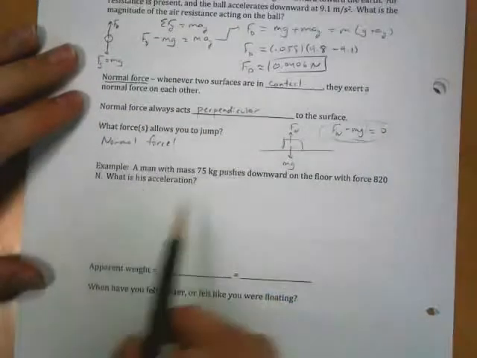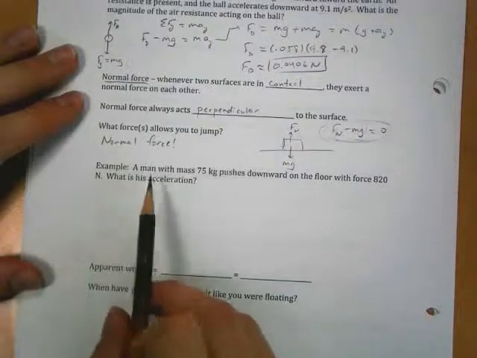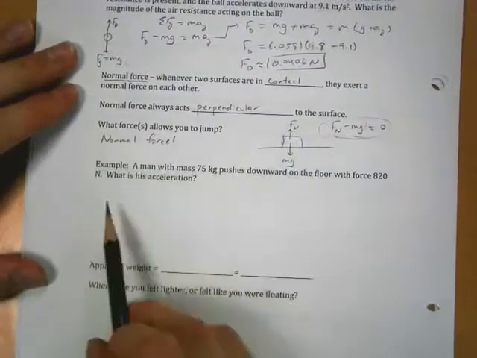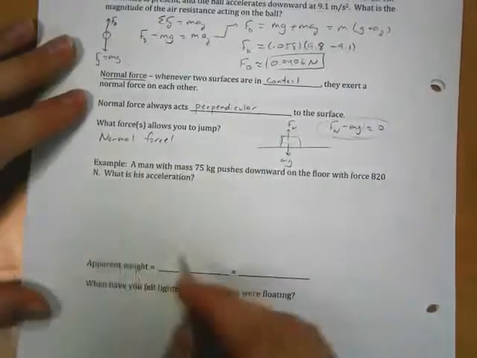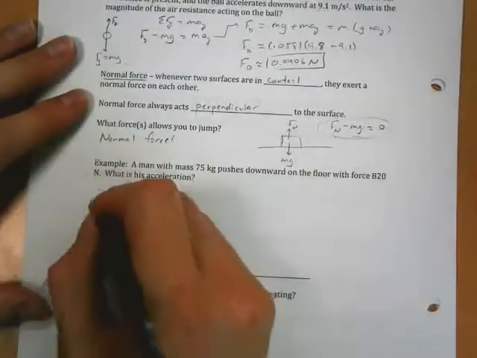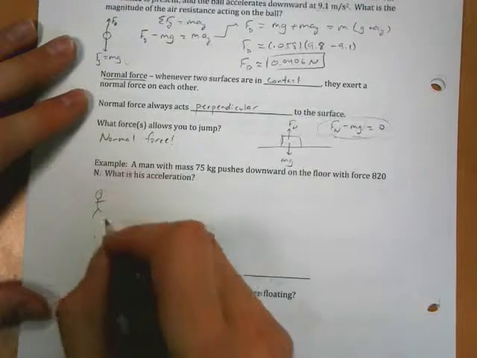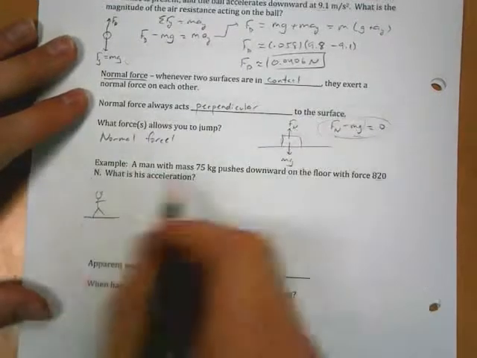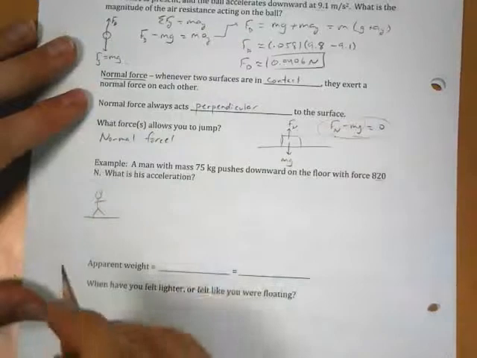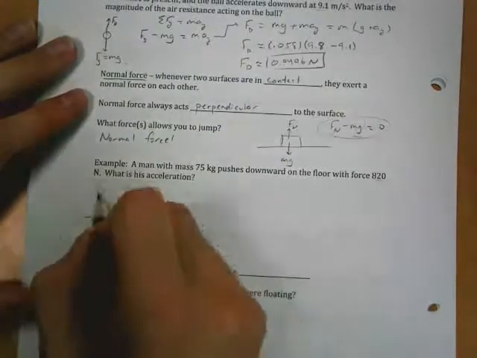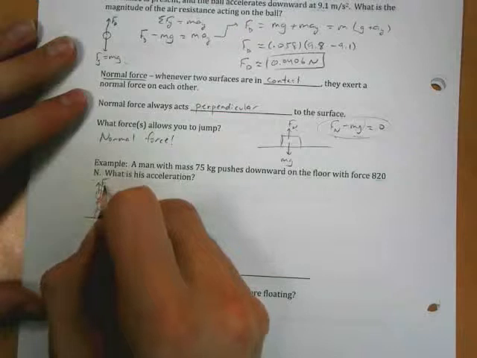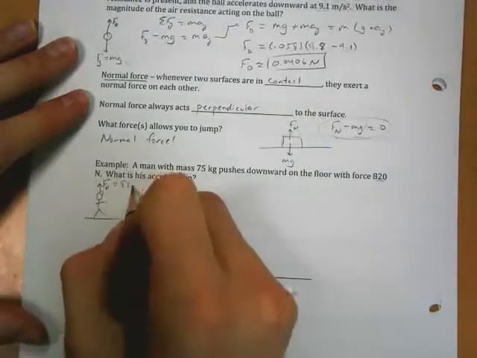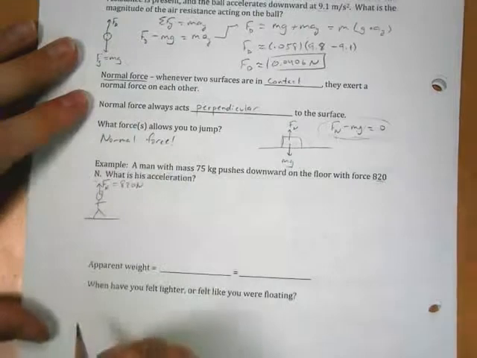So, let's take this example problem. A man with a mass of 75 kilograms pushes downward on the floor with a force of 820 newtons. What is his acceleration? Well, always draw a picture. We've got our guy on the floor. He pushes downward on the floor with a force of 820 newtons. Well, what does that mean? According to Newton's third law, the floor exerts a reaction force of 820 newtons that acts upward on him.